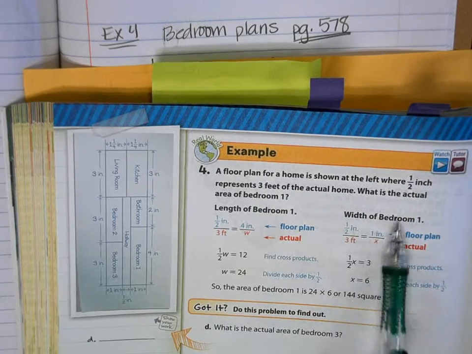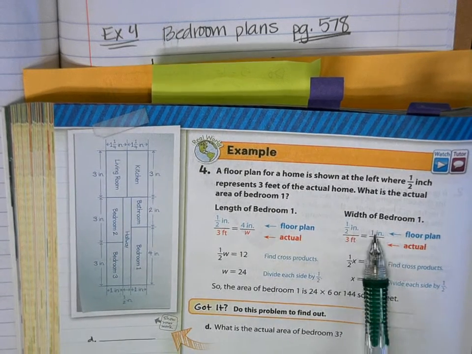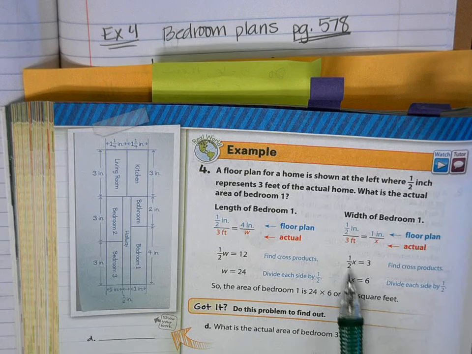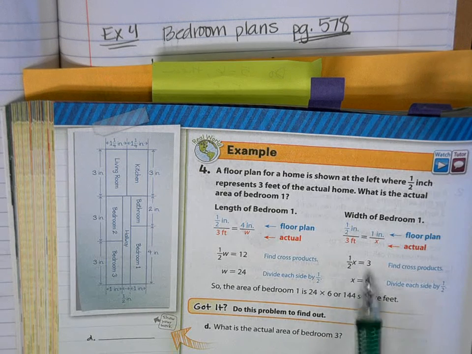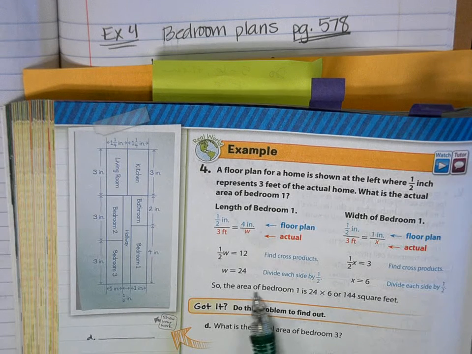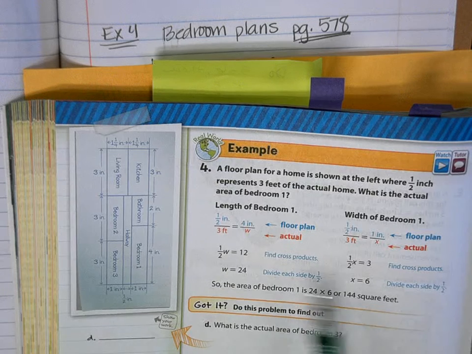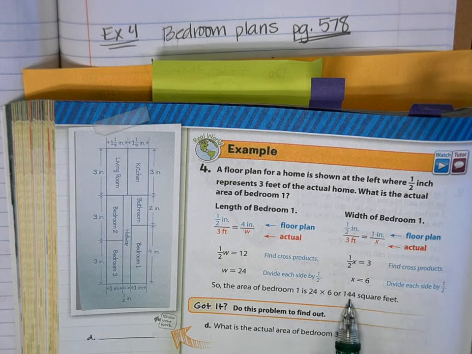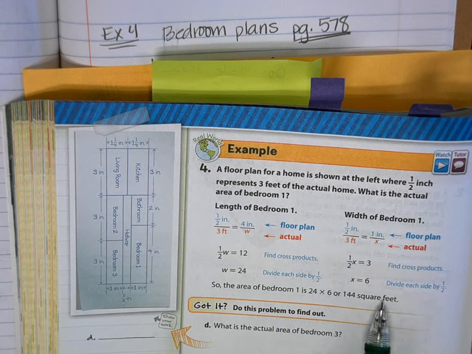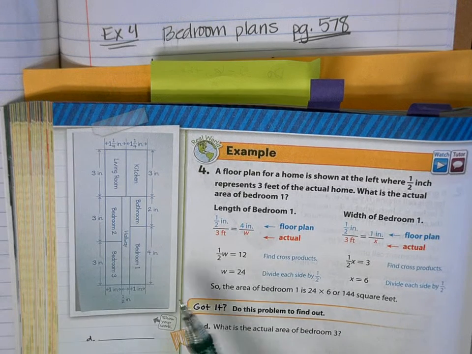For the width, 1/2 over 3, same thing, but the width is only 1 inch, right? And then they cross multiply to get 6. So then for the area, you take those new numbers, this 24 times the 6, and that will give you 144 square feet. So they're basically getting the scale right, and then they're multiplying.